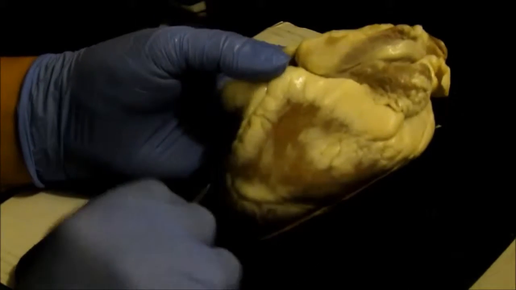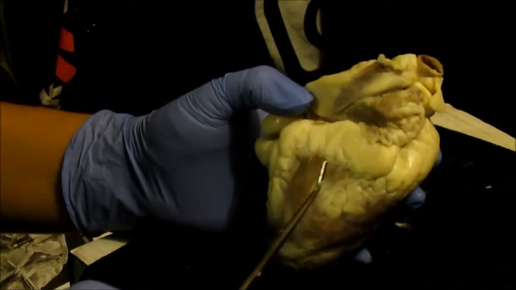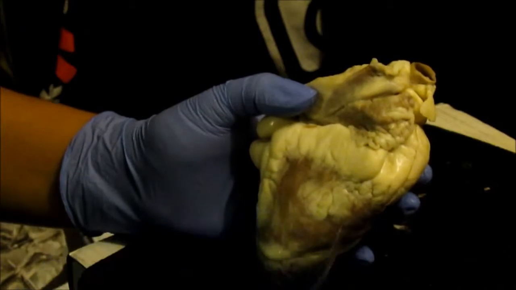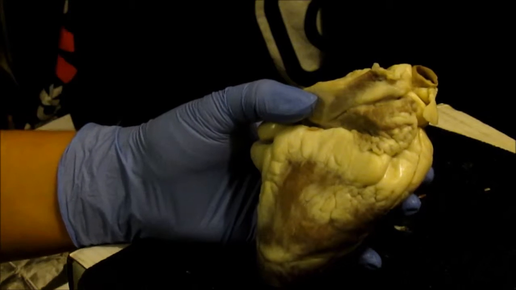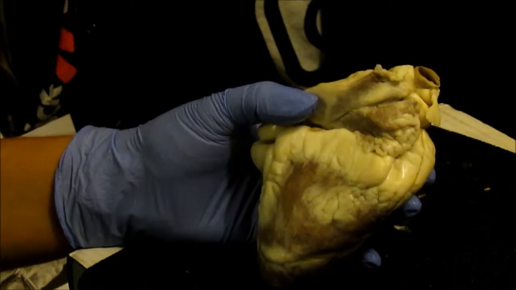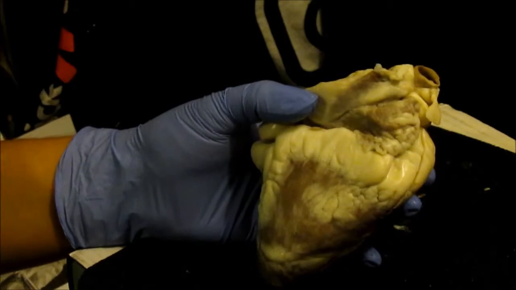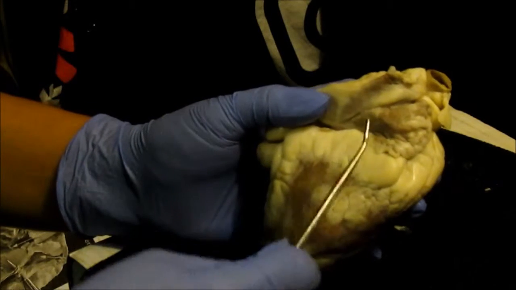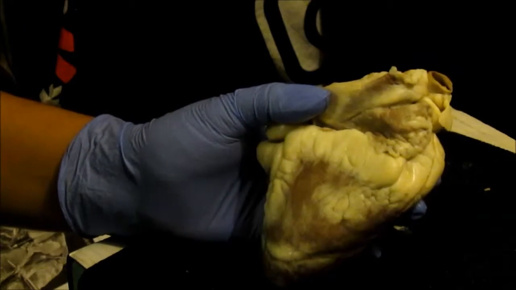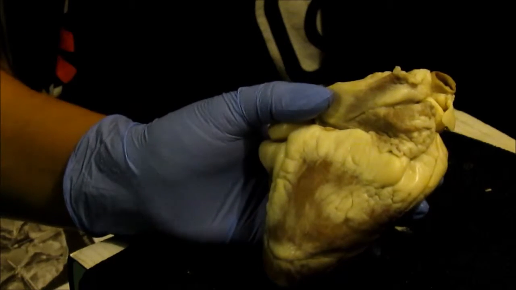The apex is, this is the apex of the heart, which is the base of the heart. All right, so the right atrium has the blood that goes into the right ventricle, which is deoxygenated blood. And the left atrium has blood that goes into the left ventricle, which is oxygenated blood.